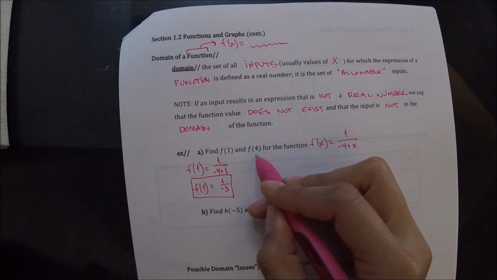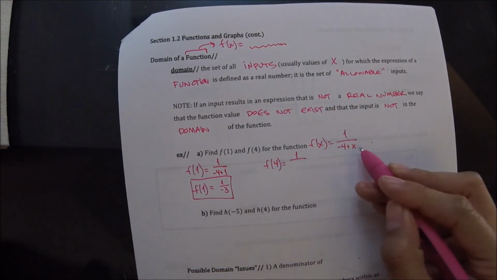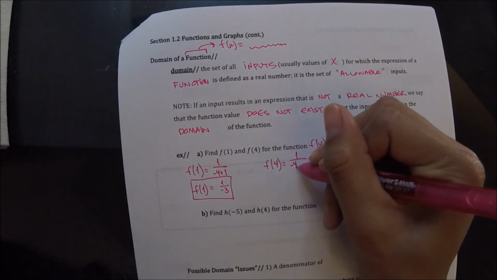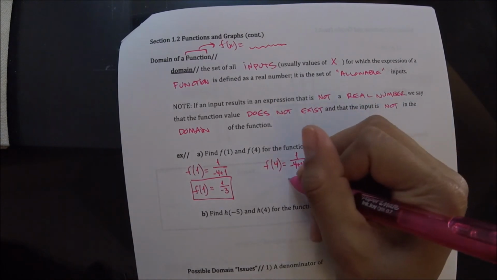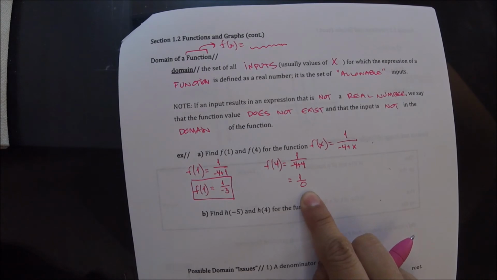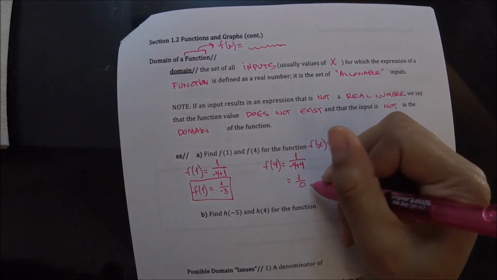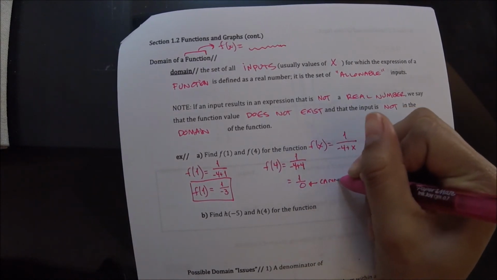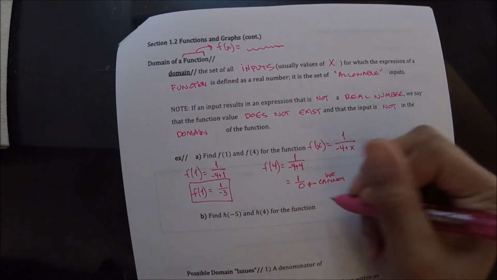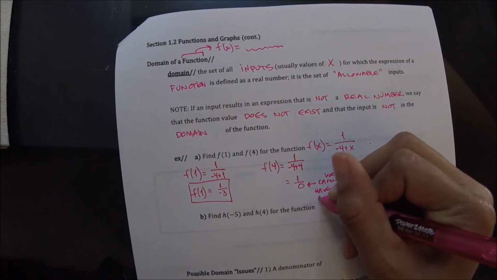Now let's go on to f of 4. We need to plug in 4 every time we see an x. So we have negative 4 plus 4. Therefore, in the denominator, we're getting a 0. Are we allowed to have zeros in the denominator of a fraction? We're not allowed. We cannot have 0 in a denominator.